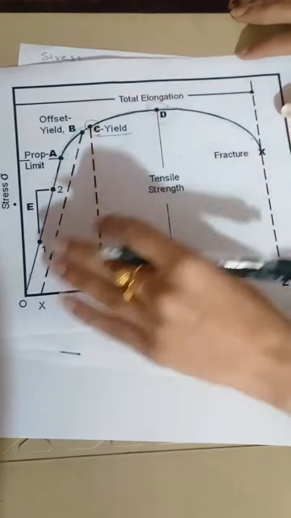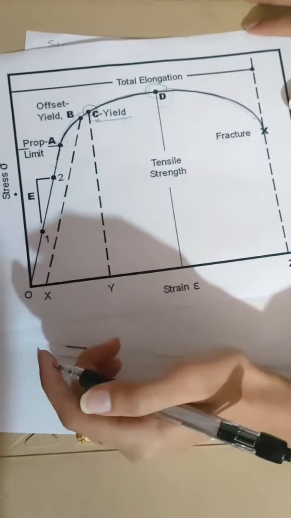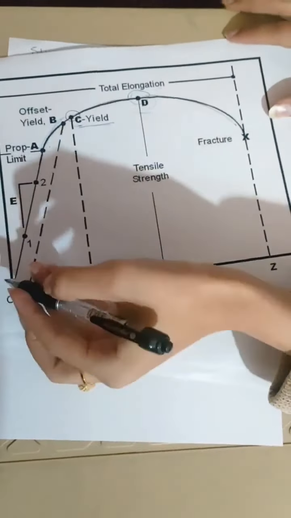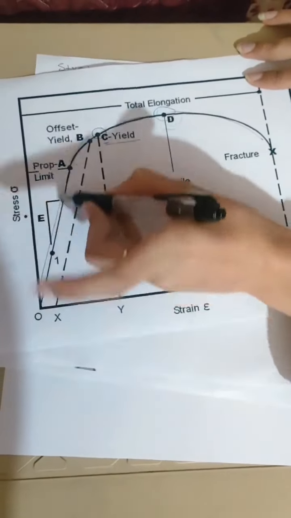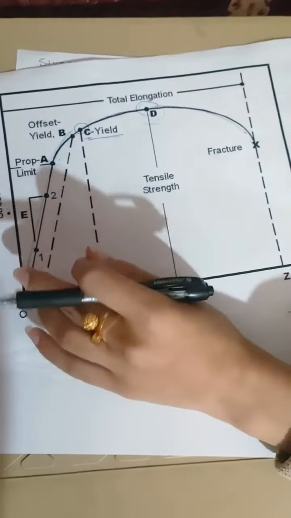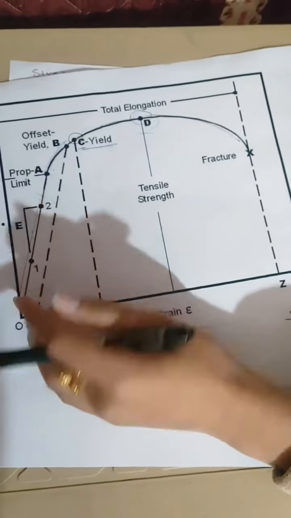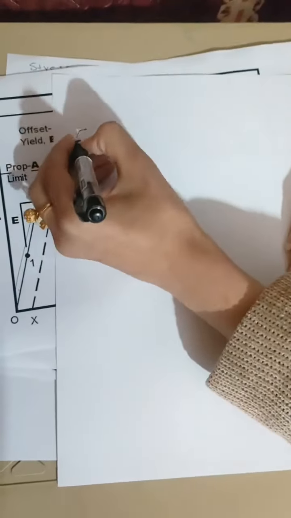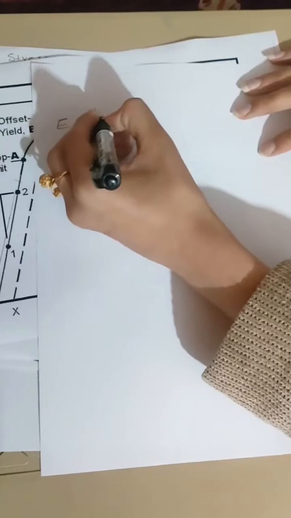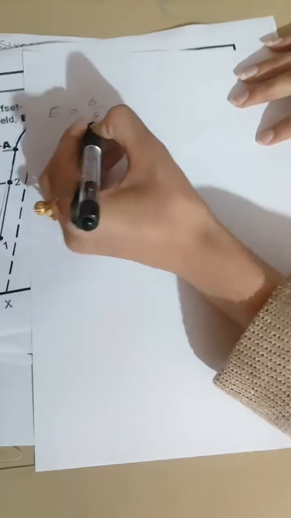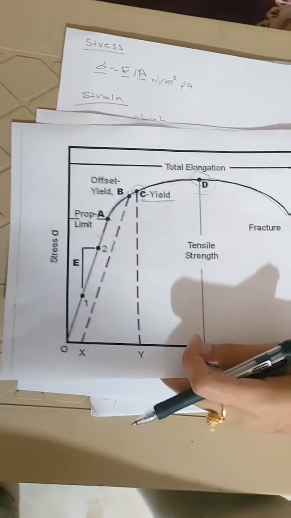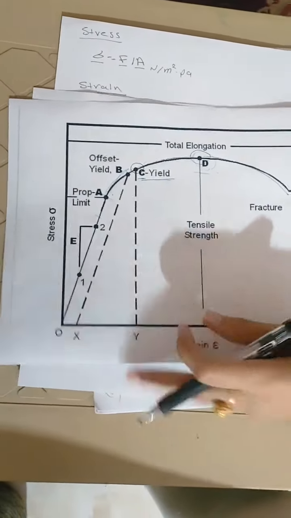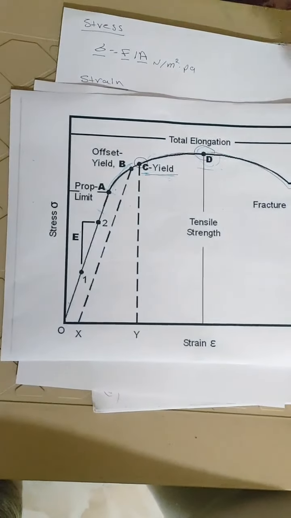Also we have Hooke's law. We can apply Hooke's law in the stage of elasticity, in this stage. And Hooke's law is E equal sigma over epsilon. Now I will have some examples to make this more clear, like this example here.